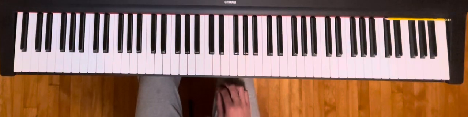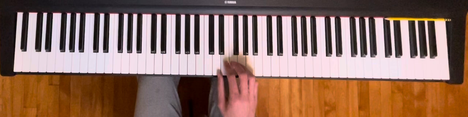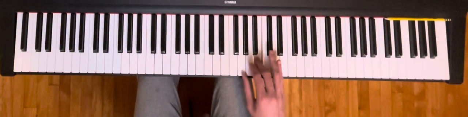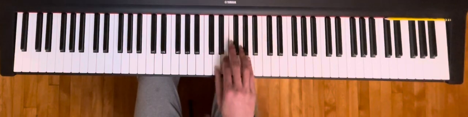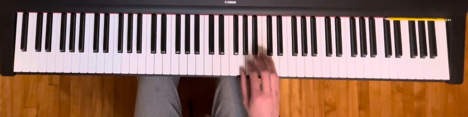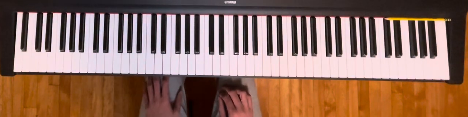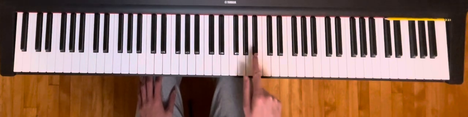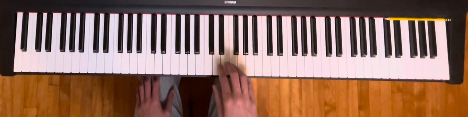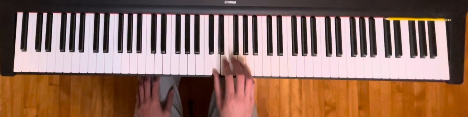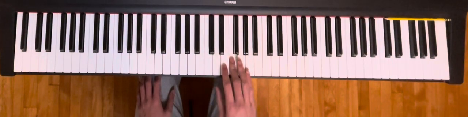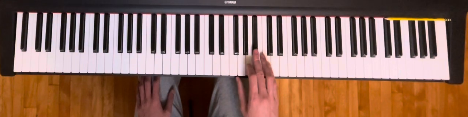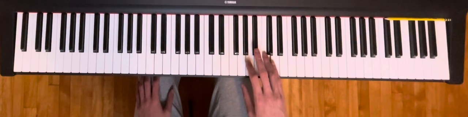Say D major to D minor. In D major, we normally have D, E, F sharp, G, A, B, C sharp, and D. To find D minor, we again flatten the third, sixth, and seventh degree. So we have D, E, F, G, A, B flat, C natural, and D.